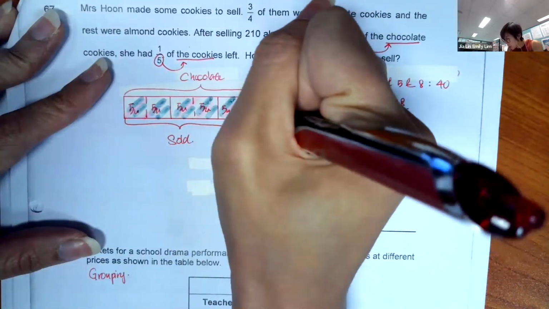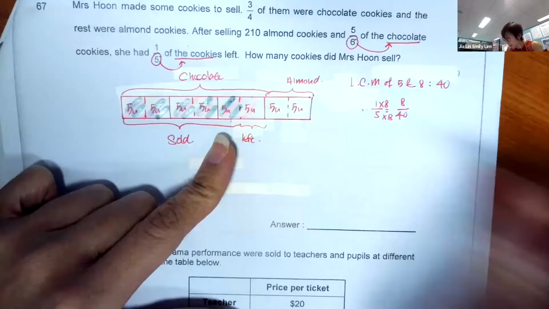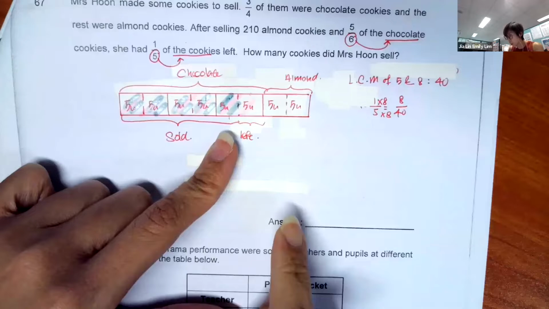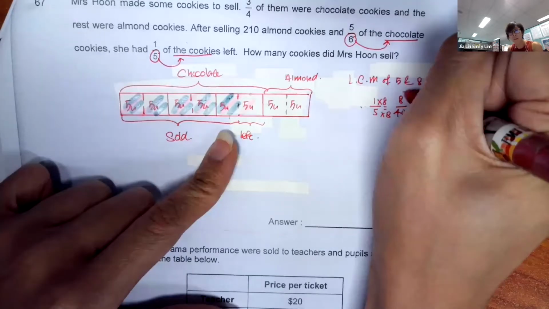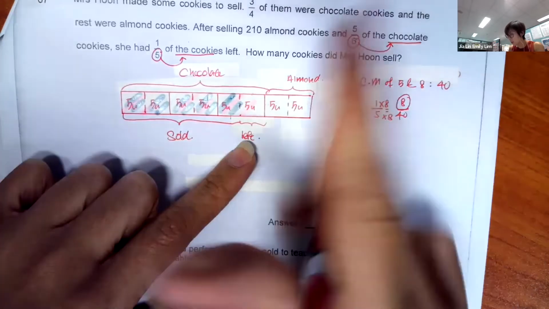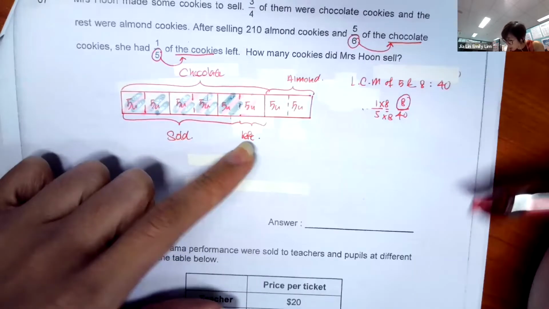So since this is the left for chocolate, okay, and I know at the end I have 8 units left in total for all the cookies. So if 5 units come from chocolate, then what I'm left with here would be 3 units. So I'm going to cancel off the 5 units.